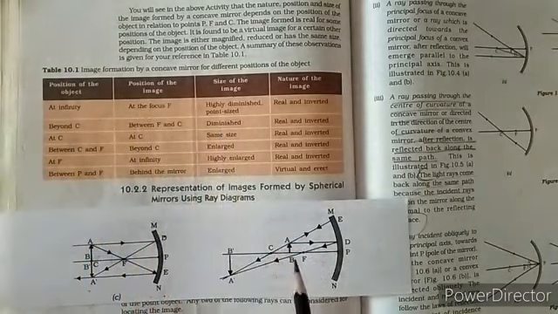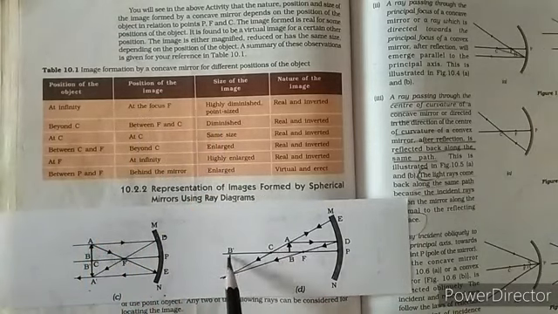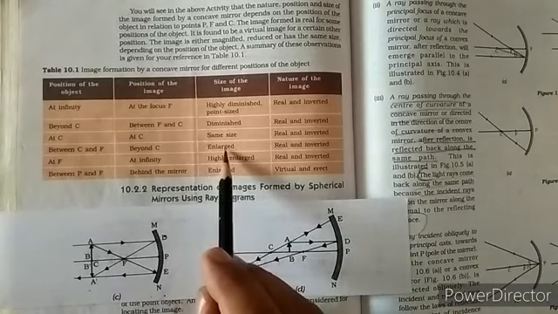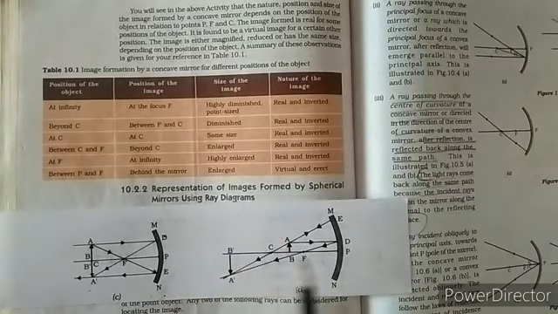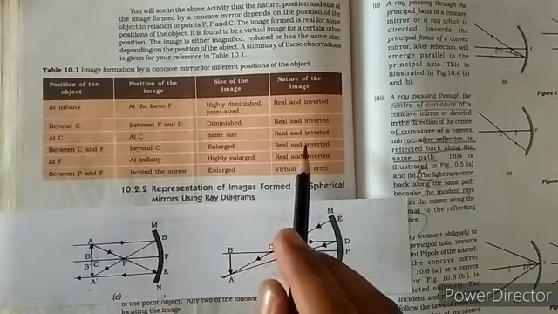Size of the image: you can see this is the object and this is the image. The size of the image is enlarged. And again it's on the same side of the mirror, so it is real, and real images are inverted. So real and inverted.